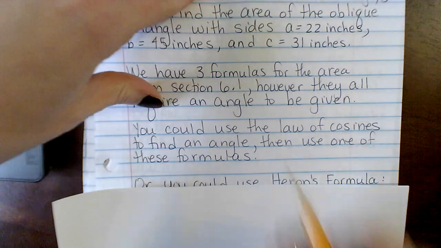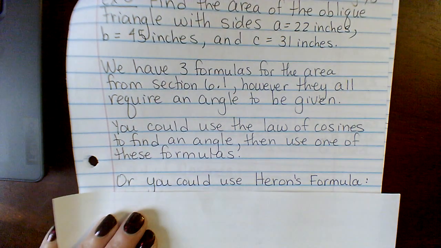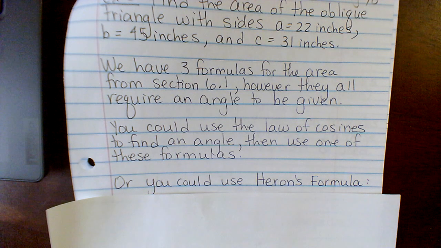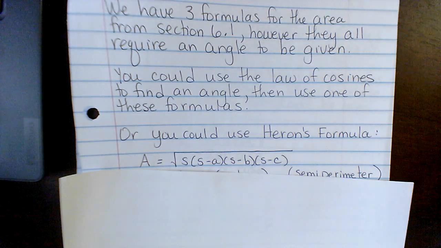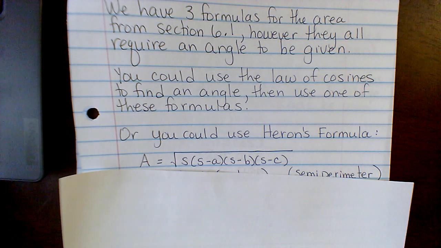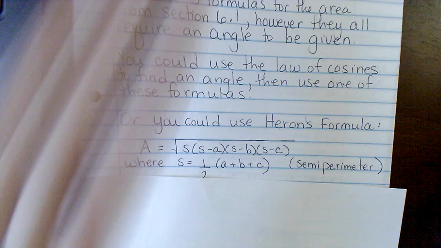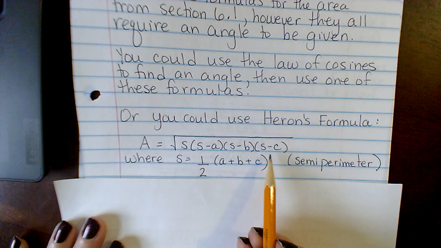So what you could do, if you wanted to use one of those other three that we've talked about, you could use the law of cosines and find one of those angles and then use, like the 1/2 AB sine gamma, things like that. Or we can use something called Heron's formula. Heron's formula uses just the side lengths, none of the angles. So this is what's called Heron's formula.